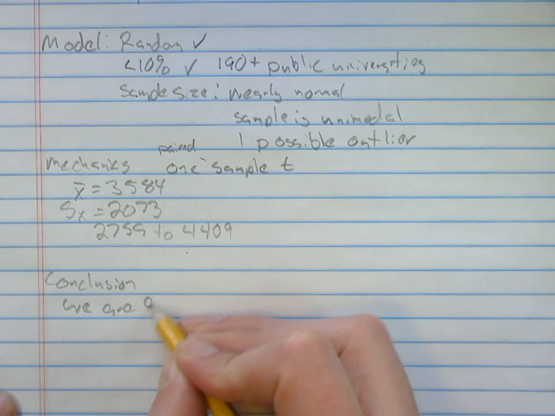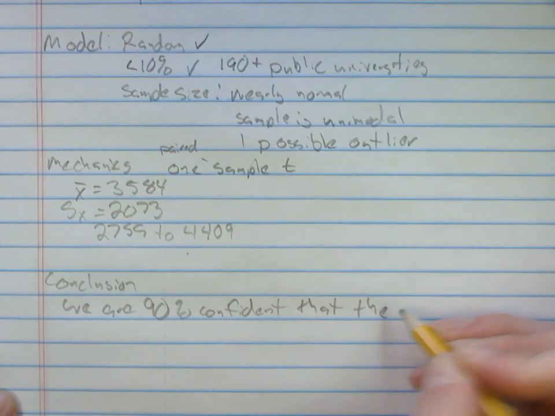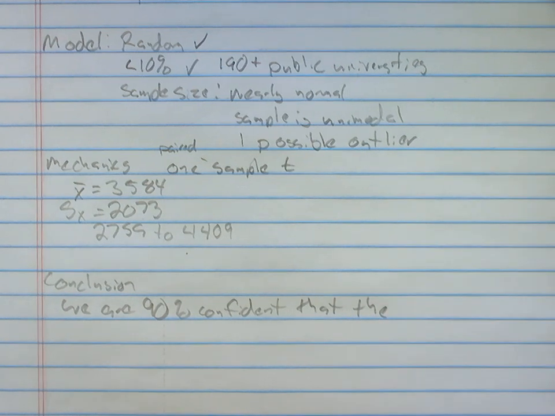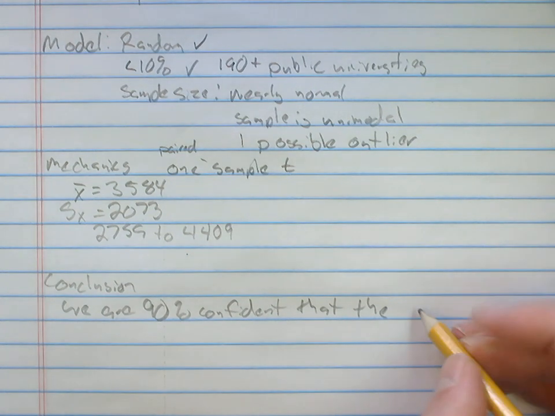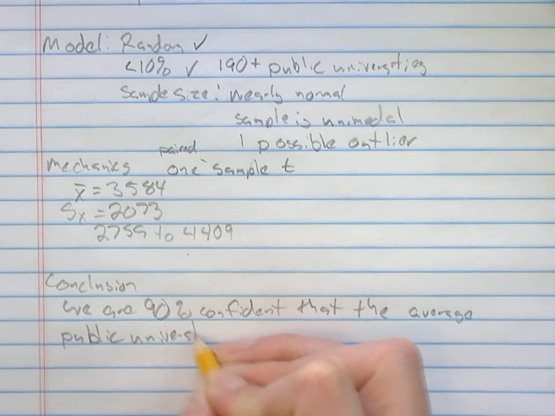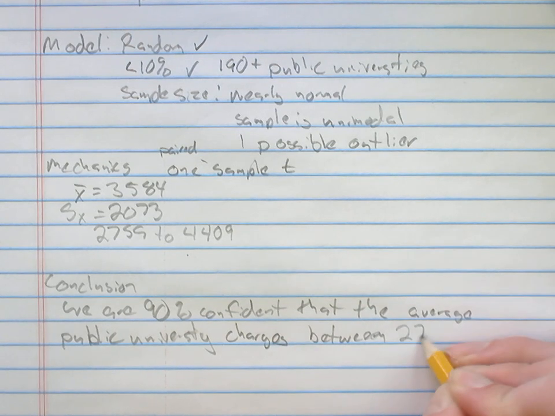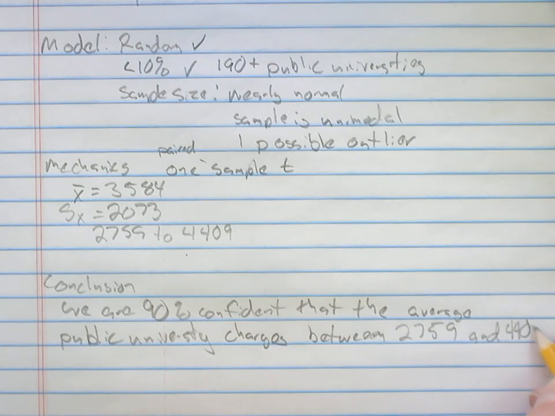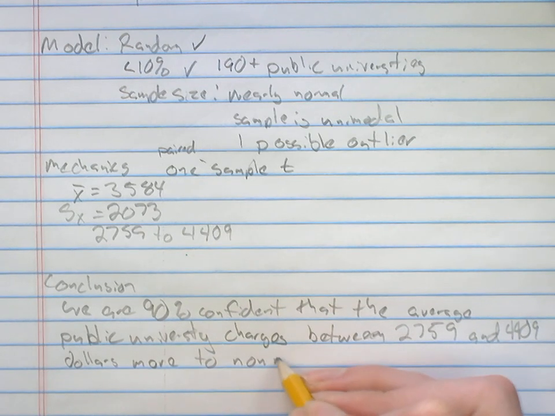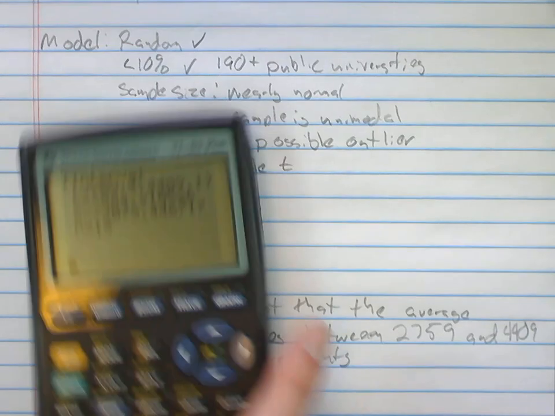All right, so our conclusion. We are 90% confident that the average difference, let's say that the average public school charges between 2,759 and $4,409 more to non-residents. So that's one. Let's go back and look at it.